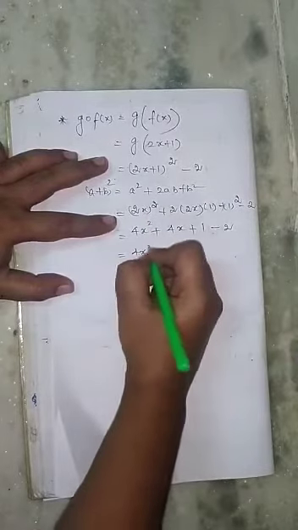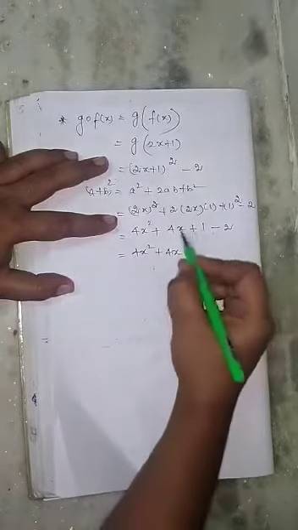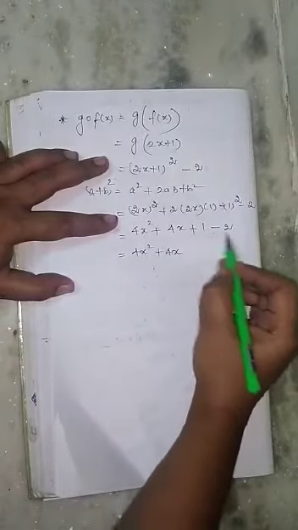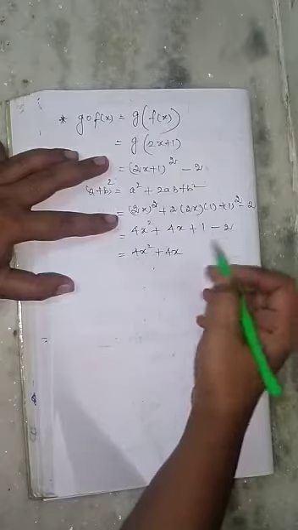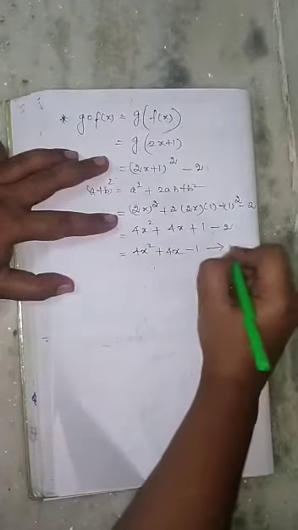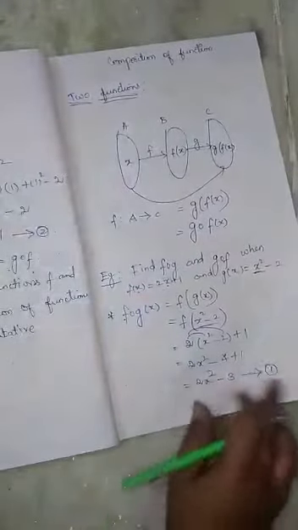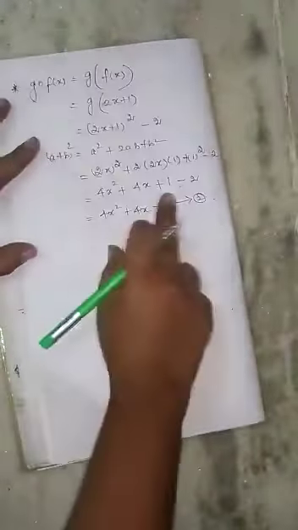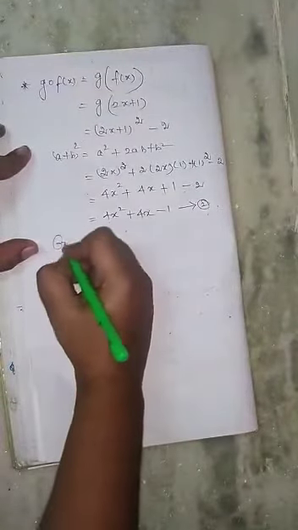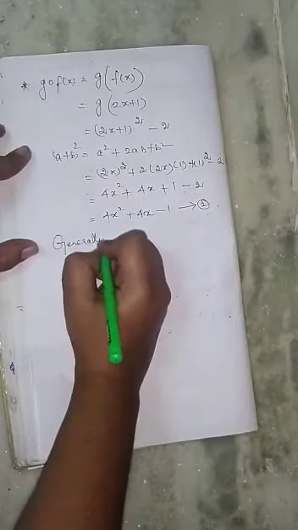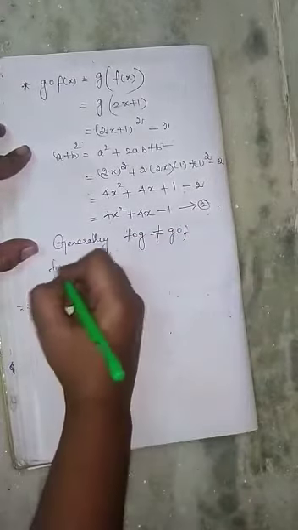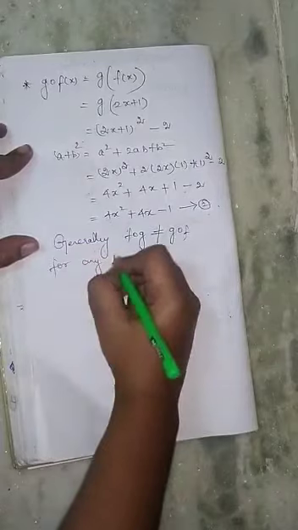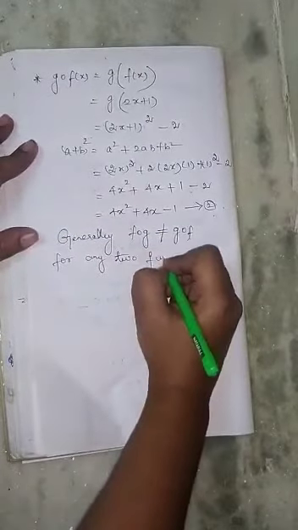Now 4x square as such, plus 4x as such, because it has only one term, right? Here you just see the constant terms, 2 terms are there, right? So different signs, subtract and put the bigger number's sign. So minus 1, this is the second equation. Now see, first equation and second equation, check it, are both the same? No. First one is this and second one is this. So both are different. Generally F of G is not equal to G of F for any two functions.